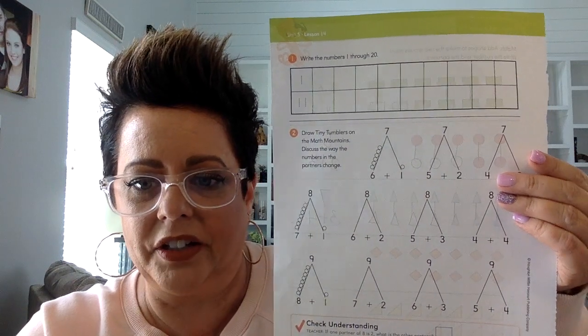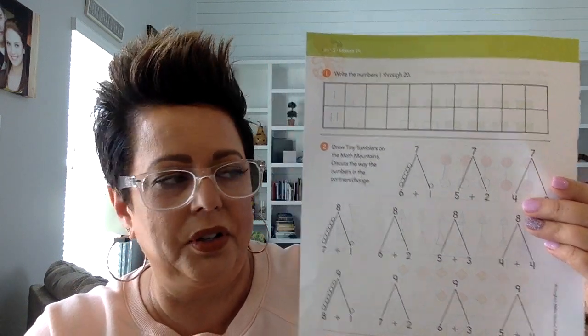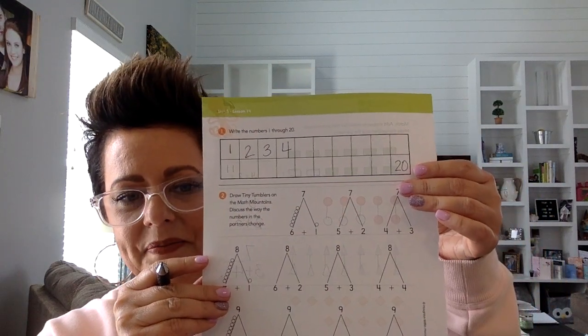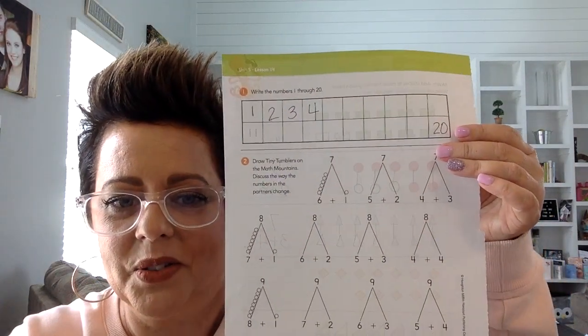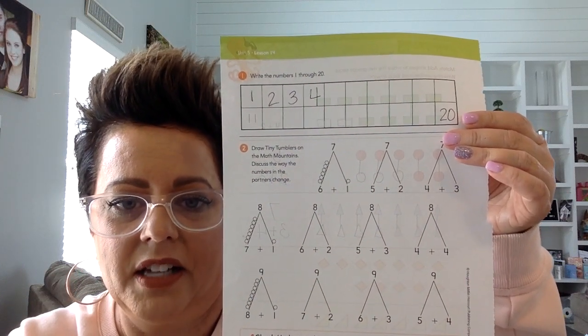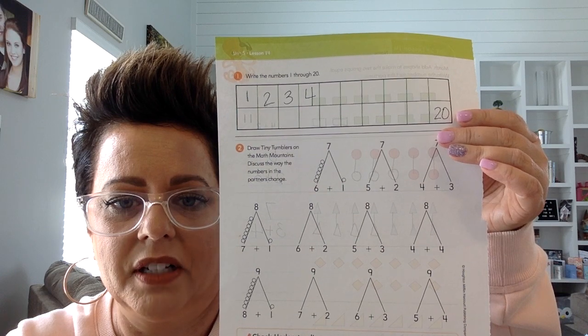On the back side, you're going to start and write your numbers from 1 to 20. And you're going to go across the row. So 1, and then 2, and then 3, and 4, going across. Then we're going to do some tiny tumblers. It says, draw tiny tumblers on the math mountains.